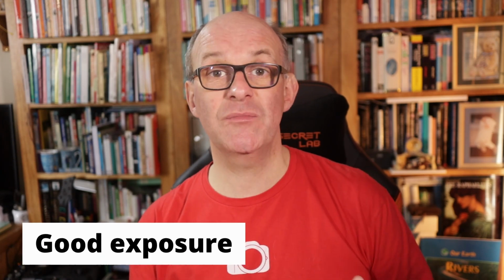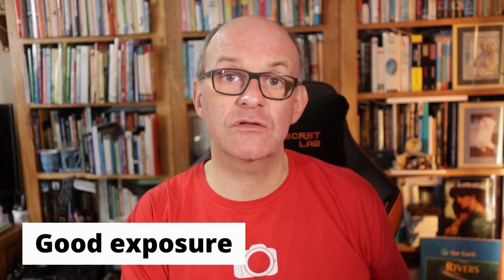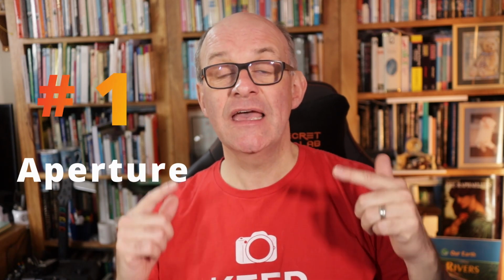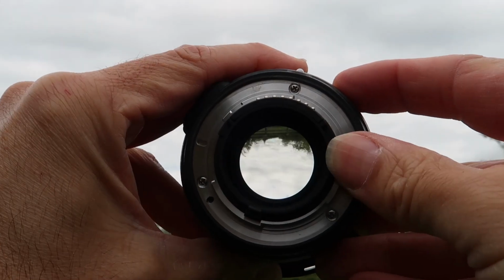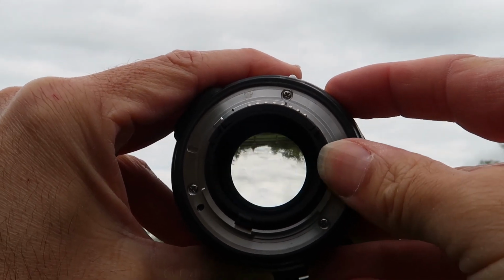But very basically, there are three things that control the amount of light that comes into the camera, and what you want to do is use those settings to create what is called a good exposure, and that's an image that's not too bright and not too dark. And the first thing is the aperture, and basically in the front of the camera lens there is a hole that opens and closes, and this is known as the iris, and this lets more or less light in.